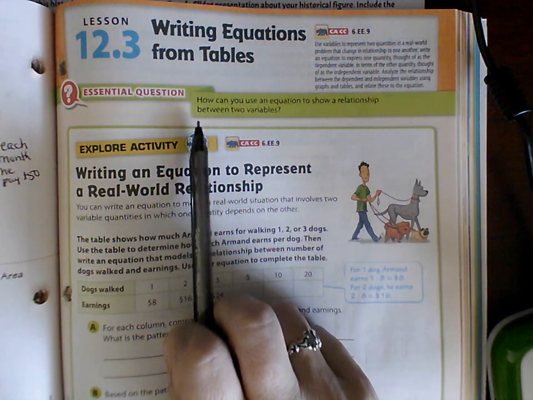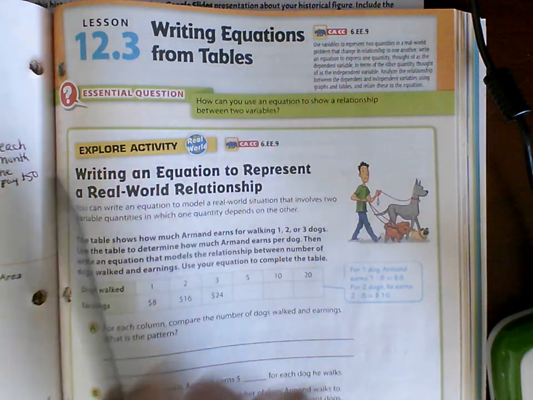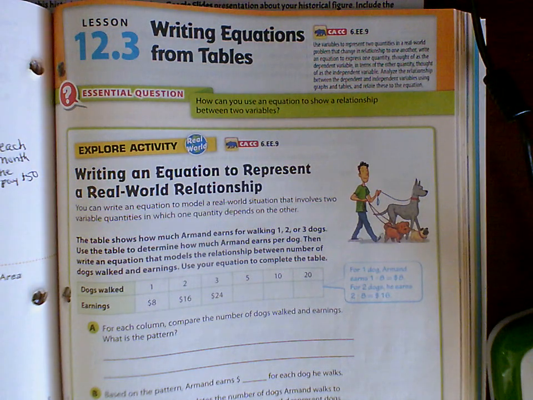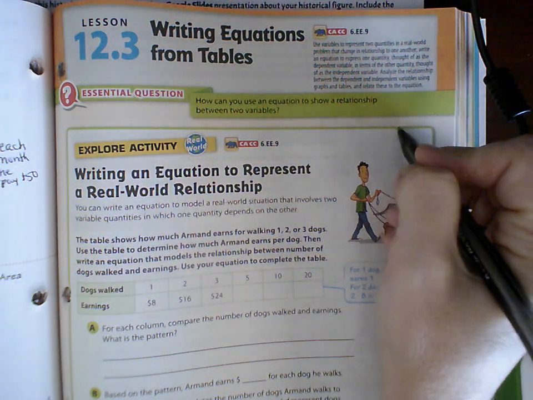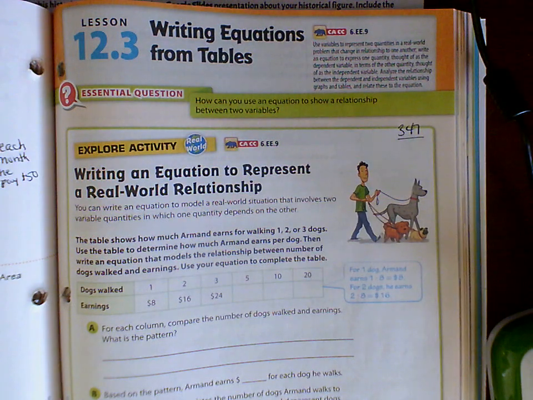So the essential question is, how can you use an equation to show a relationship between two variables? And by the way, I'm on page 347. Sorry about that. Again, page 347. All right, so writing an equation to represent real-world relationships.